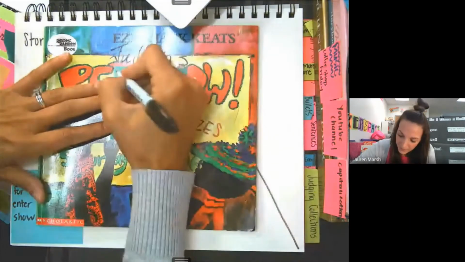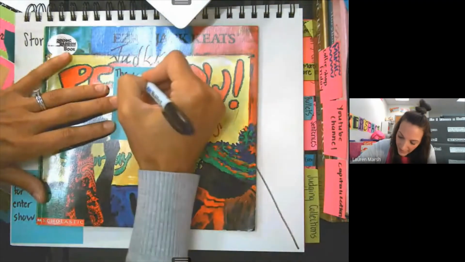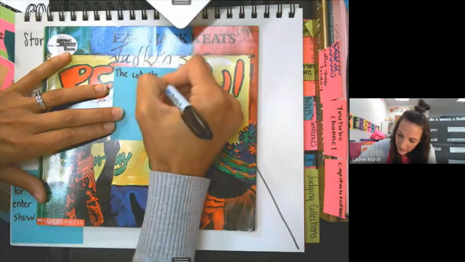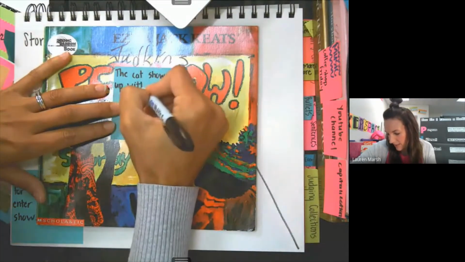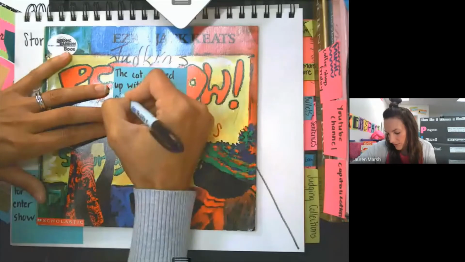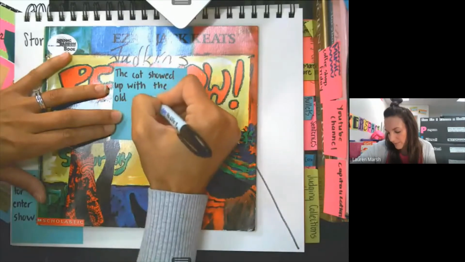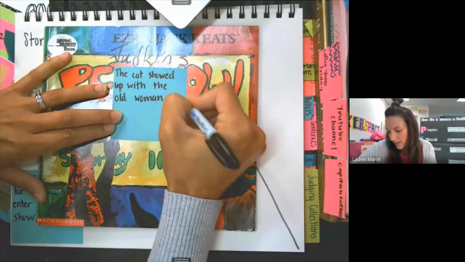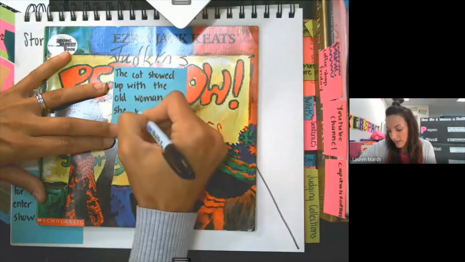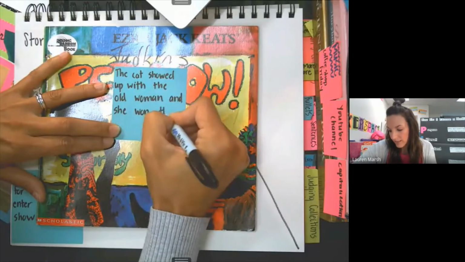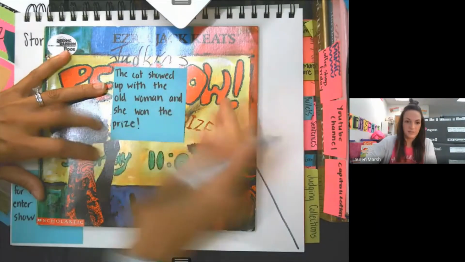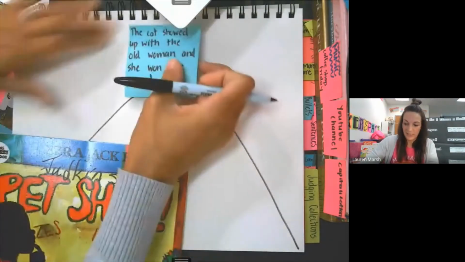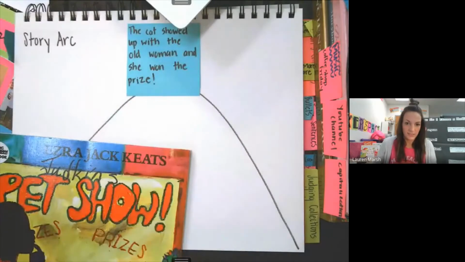So the cat showed up with the old woman, and she won the prize. Uh-oh, that was a shocking moment. So that's going to go up here, right here.